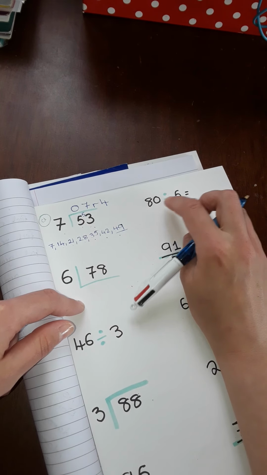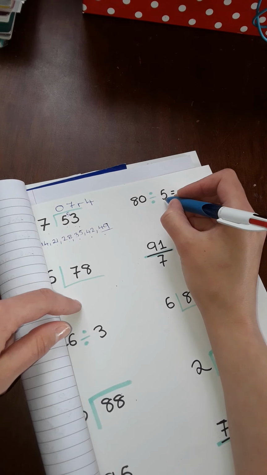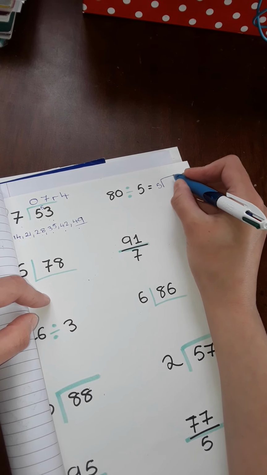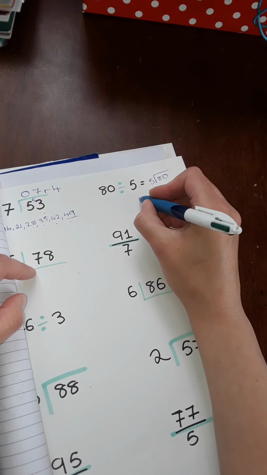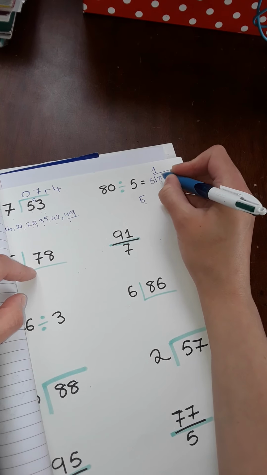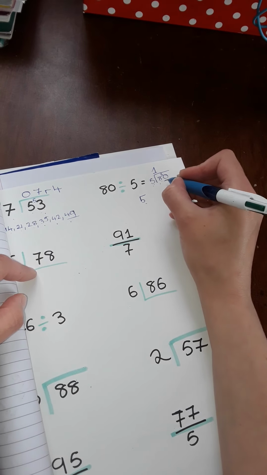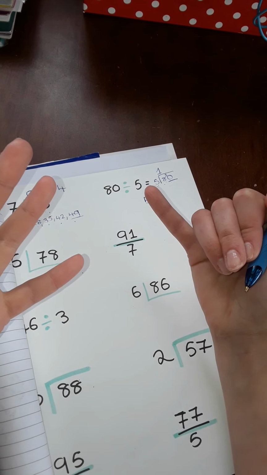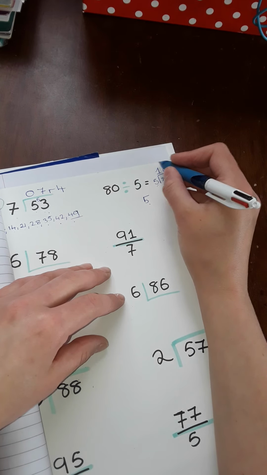Next one, 80 divided by 5. I'm just going to start by doing the OR shape to solve it. So 5 and 80. How many groups of 5 in 8? Well, there's 1. When I take 5 away from 8, I'm left with 3. So I bring it over here to my 0. I now have 30. How many groups of 5 in 30? 5, 10, 15, 20, 25, 30. 6. So there's my answer. 80 divided by 5 is 16.